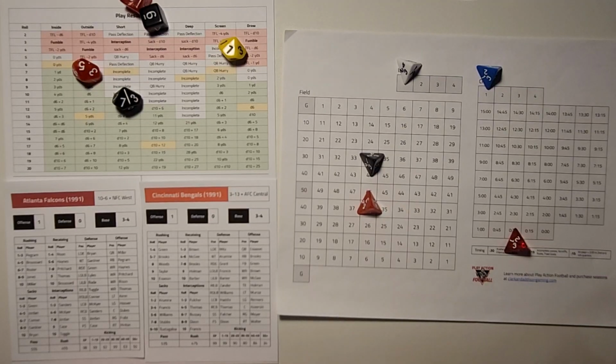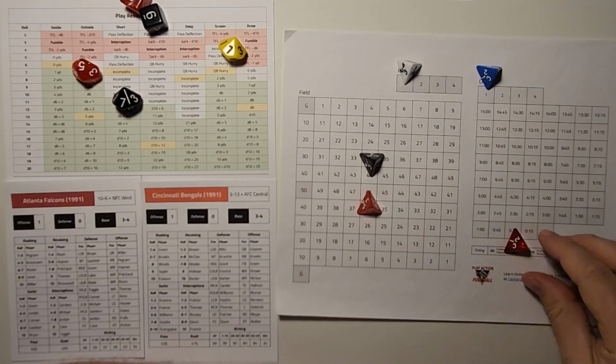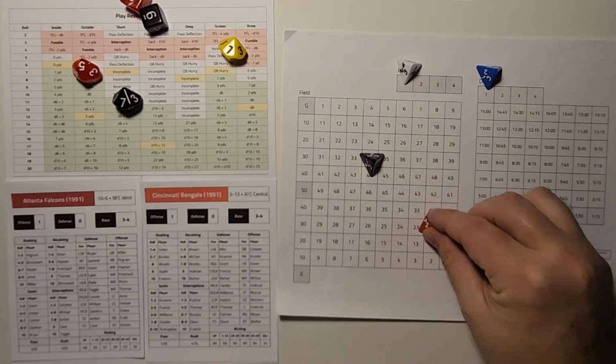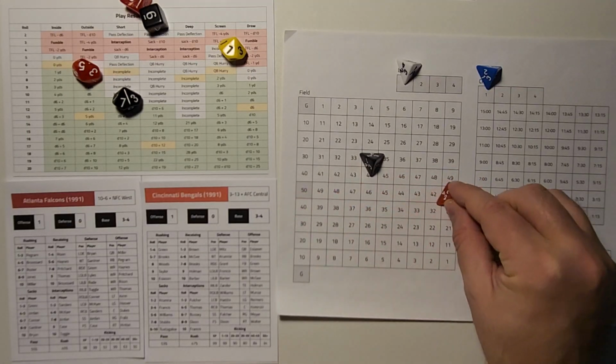And that'll be Brooks for 7 yards, and that will 1, 2, 3, 4, 5, 6, 7.